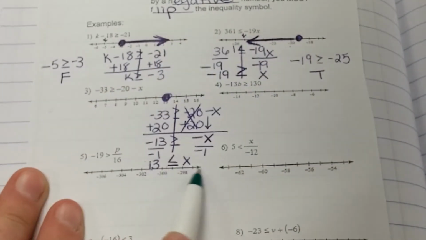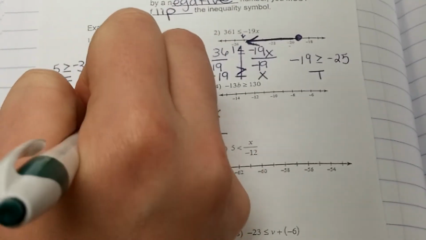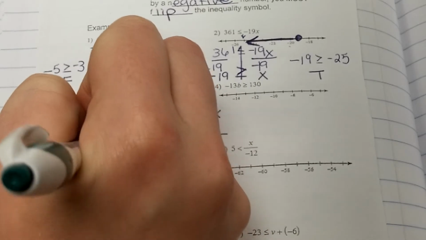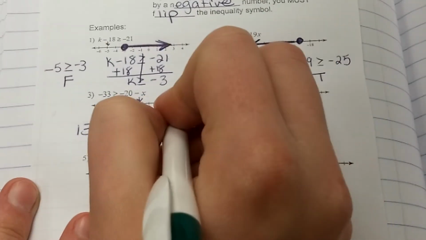And then I can pick a number for my test case. So let's say 10. Plug in 10 for x. 13 is less than or equal to 10. That's false. Here's 10. So I know that my arrow needs to point away from 10.